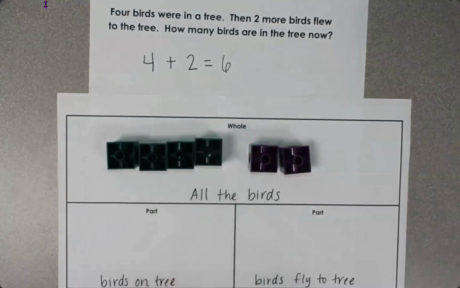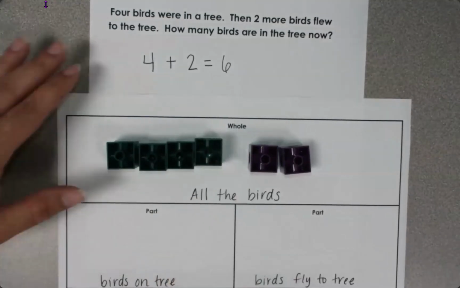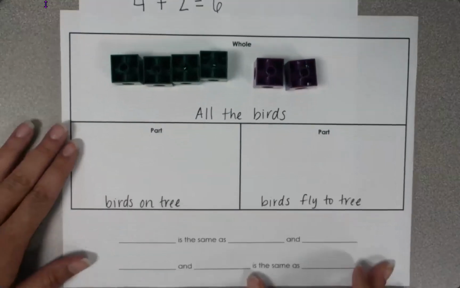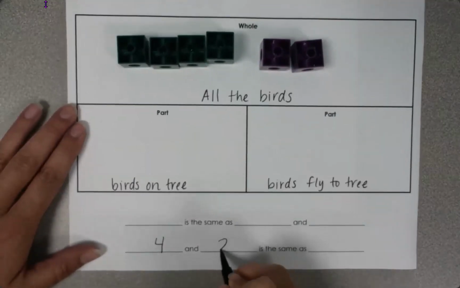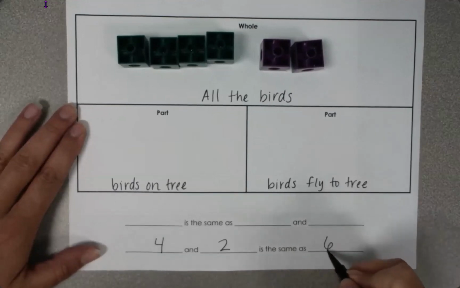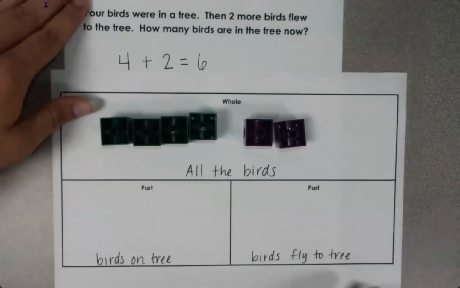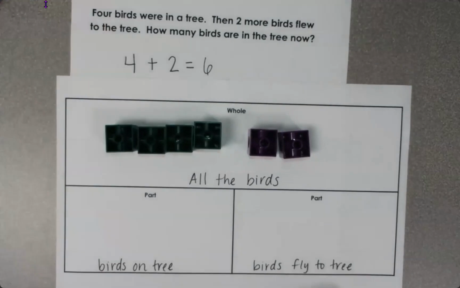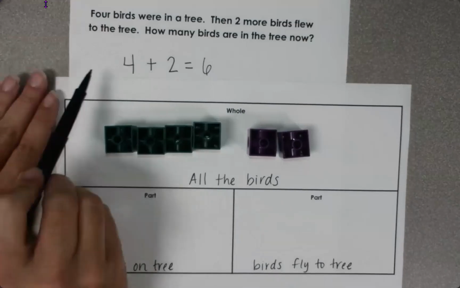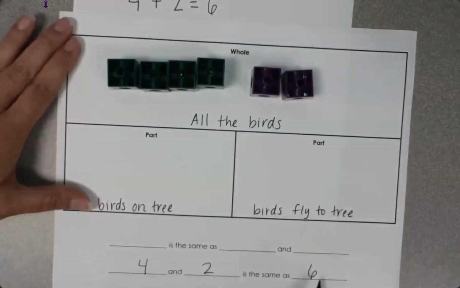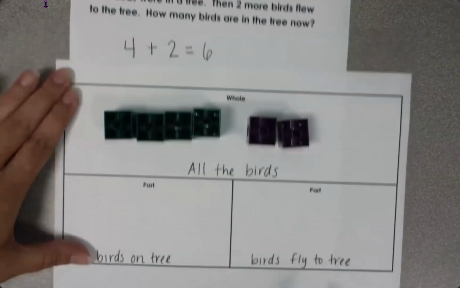It is still fine that students use the sentence stem to say that 4 and 2 is the same as 6. Remember that equations do not have to be mastered in kindergarten. We do want them to be exposed to it, and we want them to learn what that means, but it does not have to be mastered. So if we are still using the number sentence here, that is also okay.